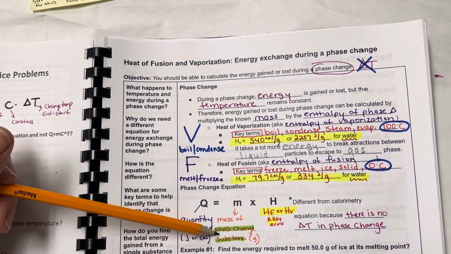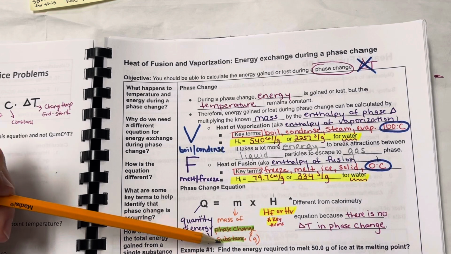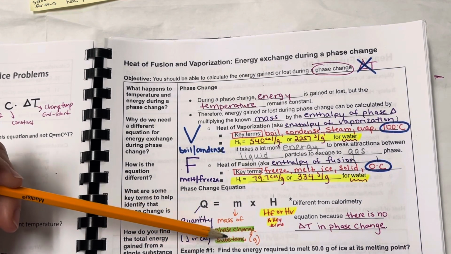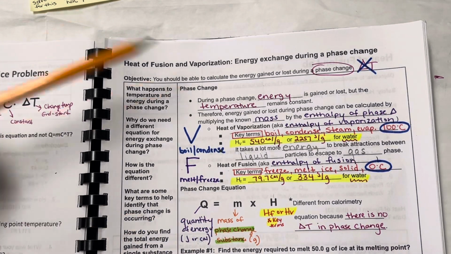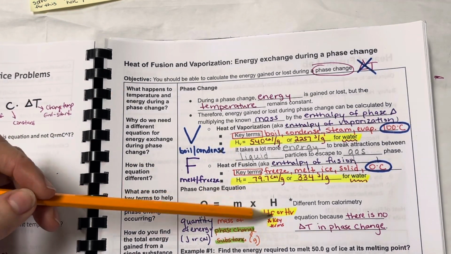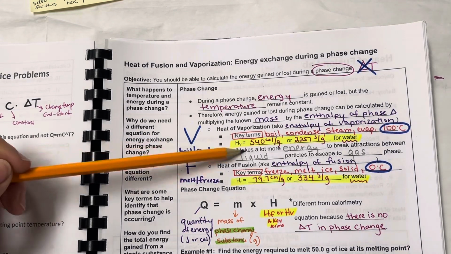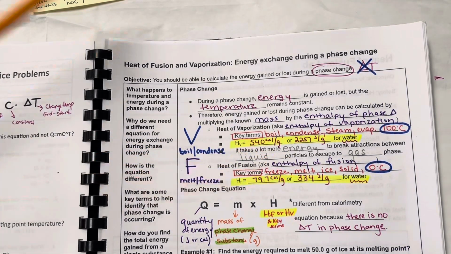Now it has to be the mass of the phase change substance, and that's going to be key in where we're going in a couple of days. It's the mass of the phase change substance. It'll be measured in grams. And then H is either HF or HV. Based on the key terms that are in our problem, we'll select the correct number and the correct unit.